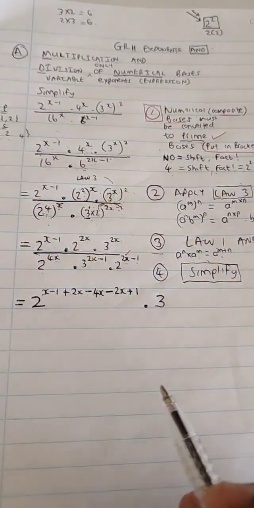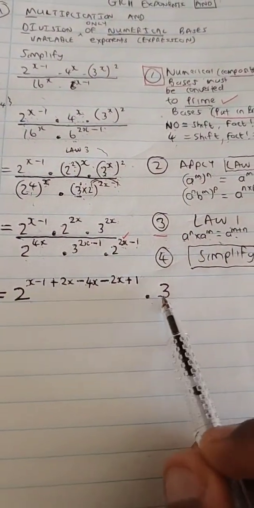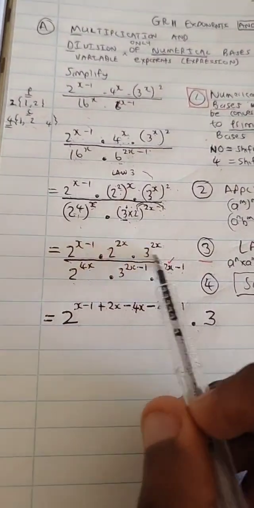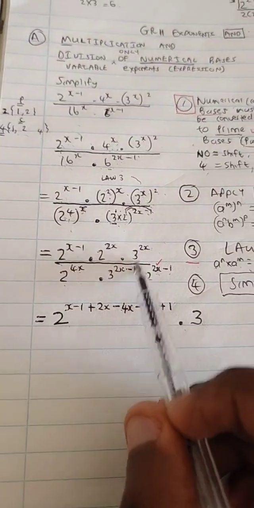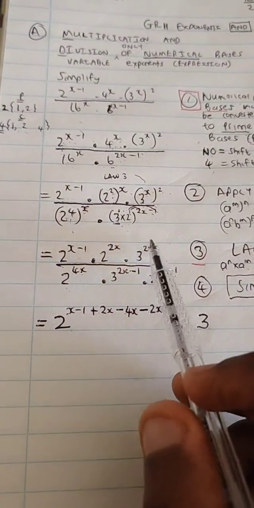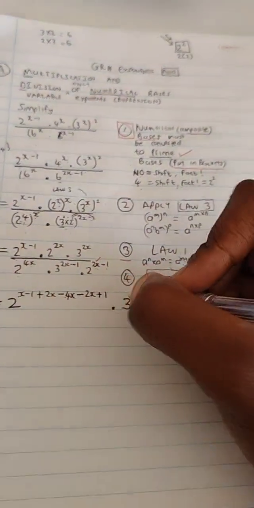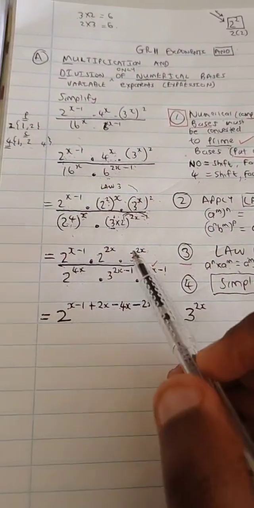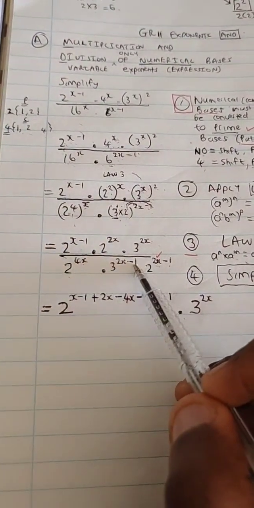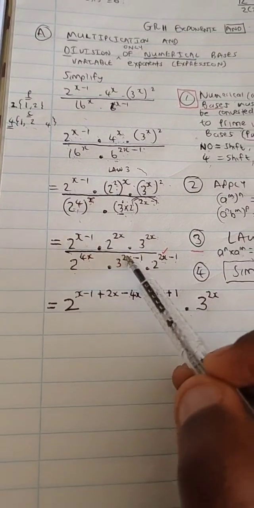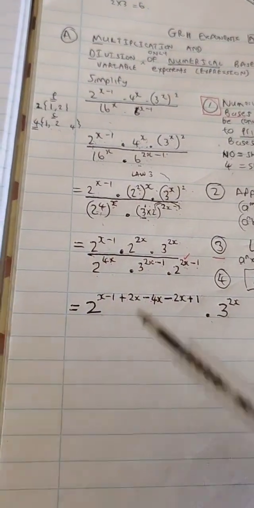Then we collect base 3 now. Multiply 3. Then we collect the exponents for base 3. At the moment, the exponent 2x is in the numerator, so we say 3 to the power 2x. There's a division line, 3 to the power 2x minus 1 in the denominator. So what happens, guys, the minute we go down to the numerator?